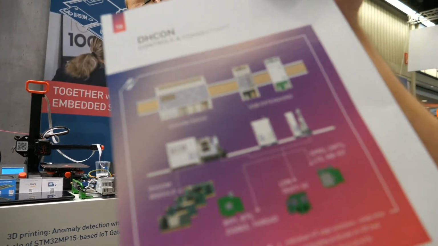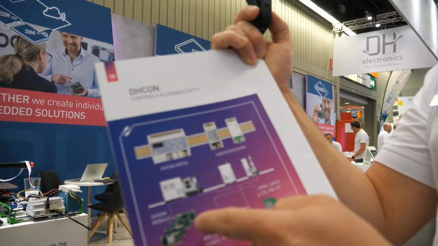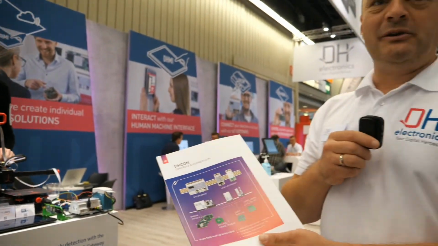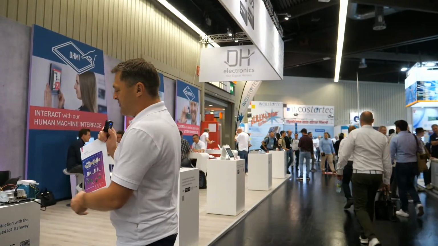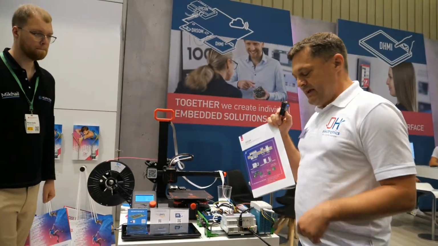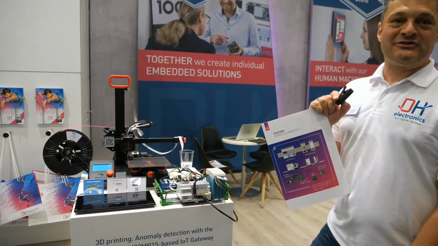Cool. What else can we check out here? Okay, here I can show you the concept of our DRC, IoT edge device, edge controller, IoT gateway, which is a very modular concept. That means that you can put any of our DHCOM computer modules inside and scale the computing power and the features. And it's a very great device, and you see it here, several interfaces, dual Ethernet, for example, USB ports, and different ports for field buses and for IOs.